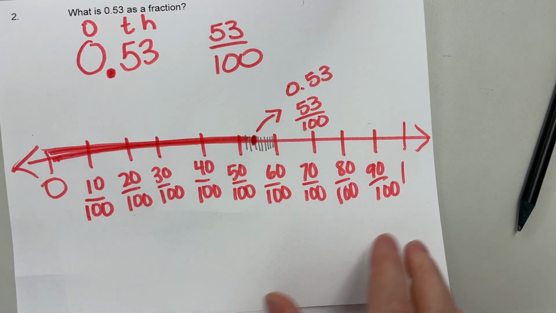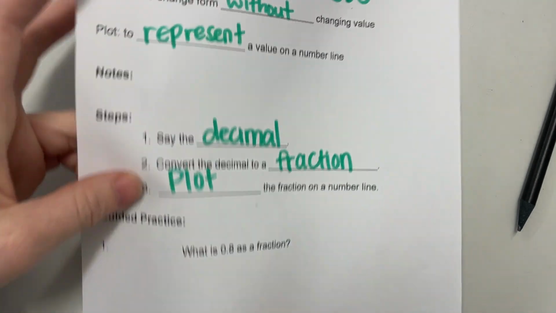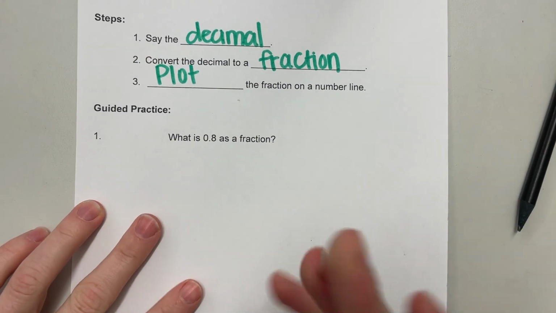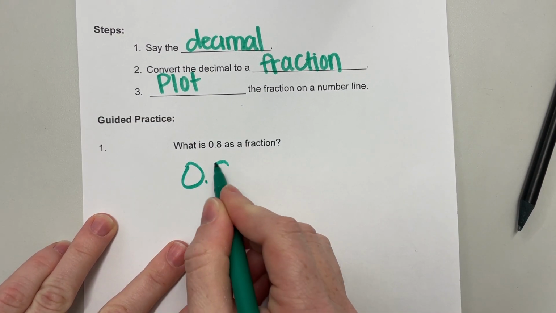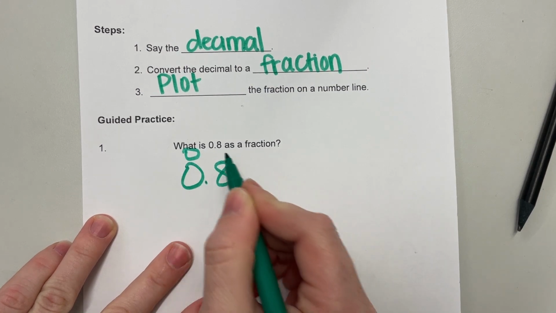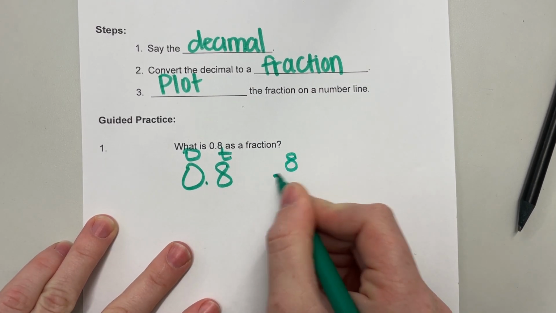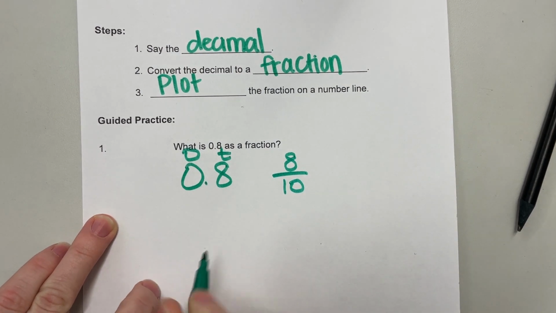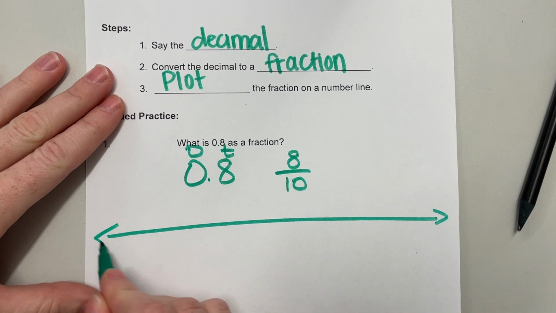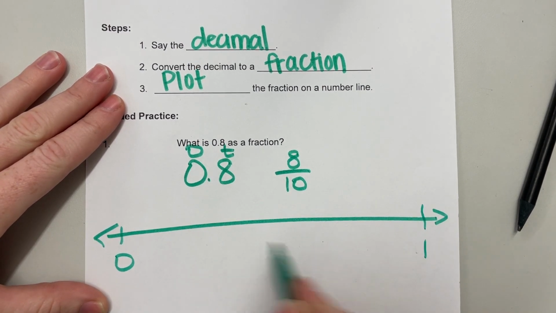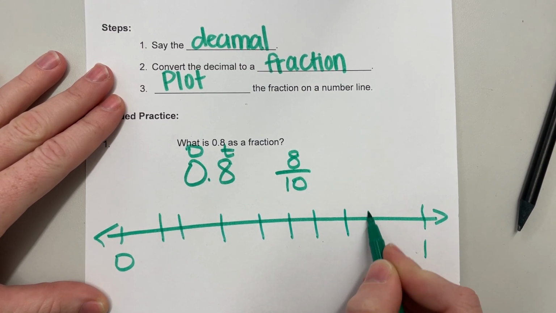Okay, our next problem we're going to do together, so you need your pencil out. What is 0 and 8/10 as a fraction? So again, we're going to label it. 8/10. And now we have to plot it. 0 to 1, 1, 2, 3, 4, 5, 6, 7, 8, 9.